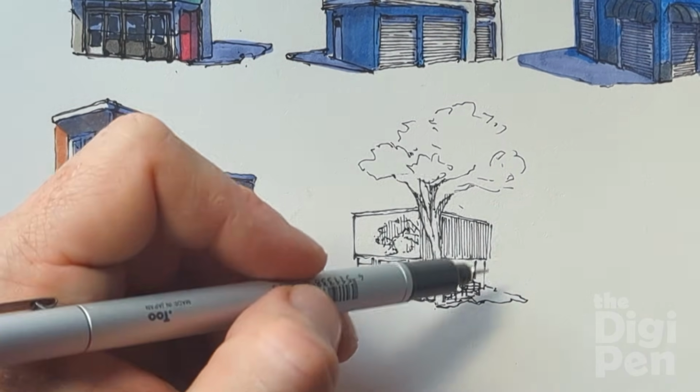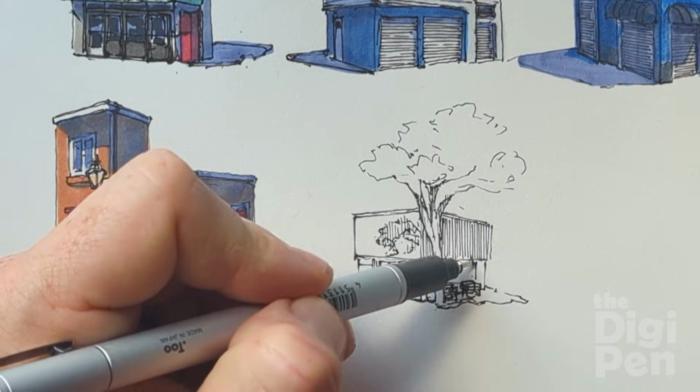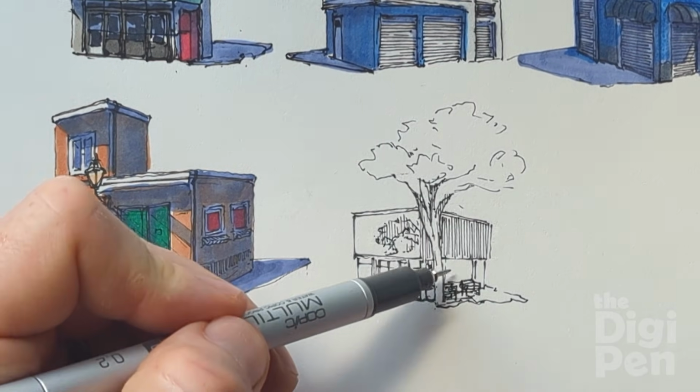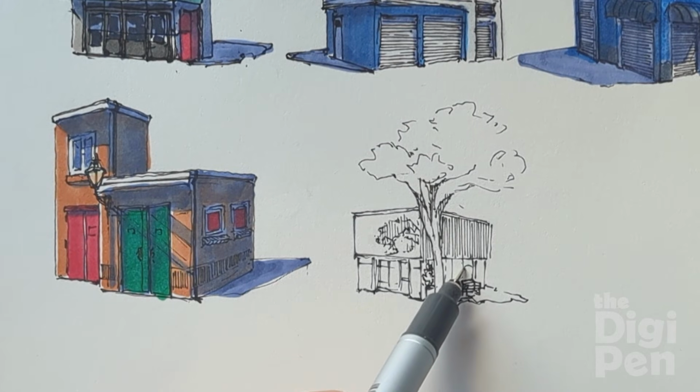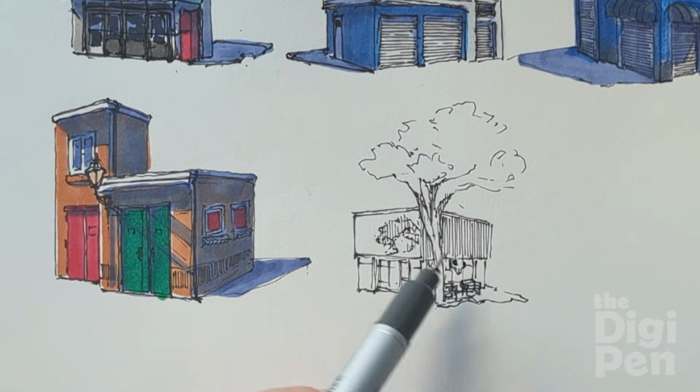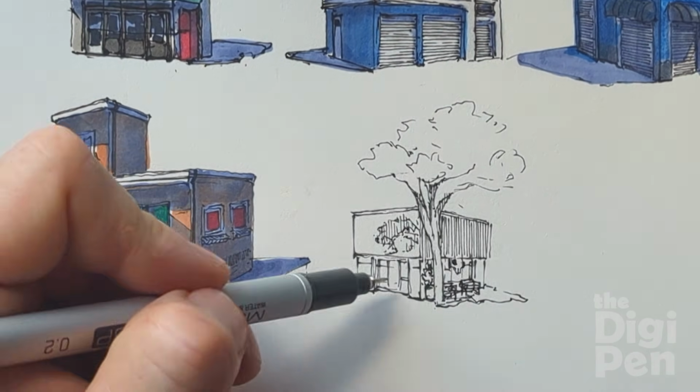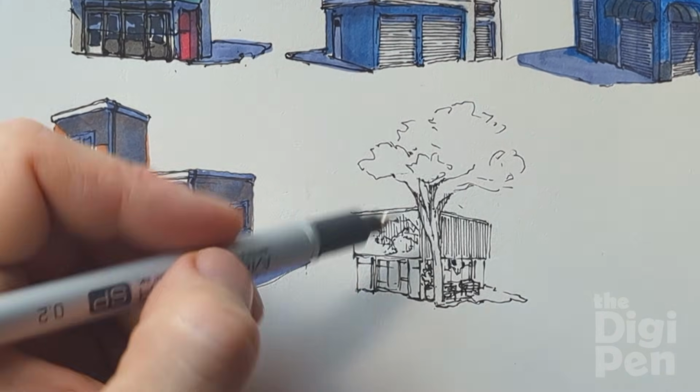And once I'm done with that, I'll move over to add more detail to this window on the side of the building. This window has a lot of reflections. I thought it would be nice to try to capture those reflections. I will build out those reflections a little more when I move over to my coloring, but for now, I'm just looking for major shapes that I can include to imply reflections in those windows.